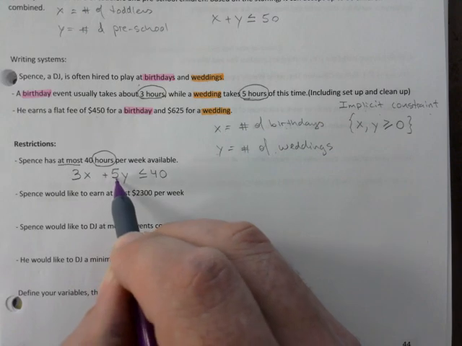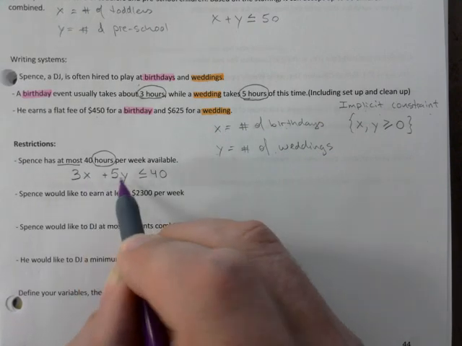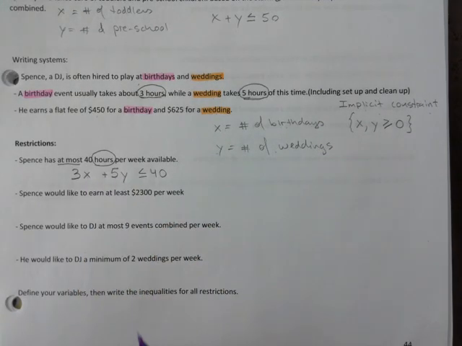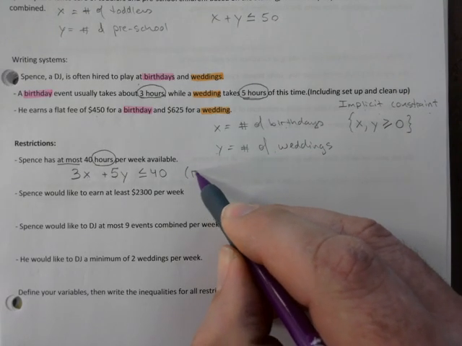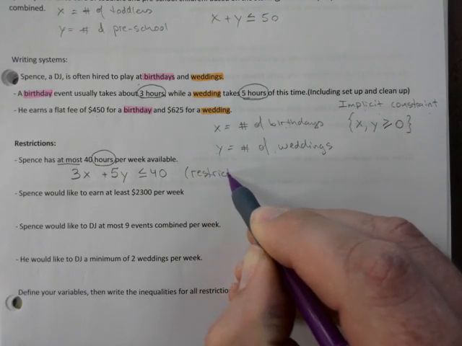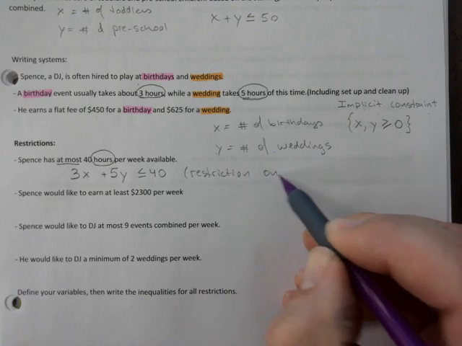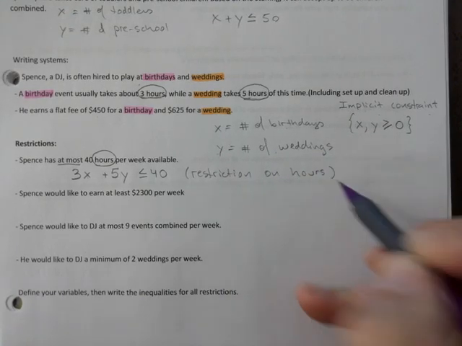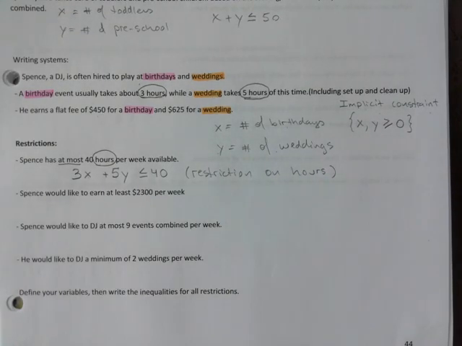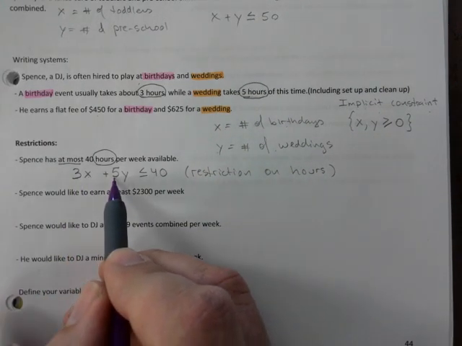So you're going to have to put the coefficients in front of the X and the Y here. Okay? This is a restriction on hours. Restriction on time, right? And so notice that it's a little different here. You have those coefficients in front of it.